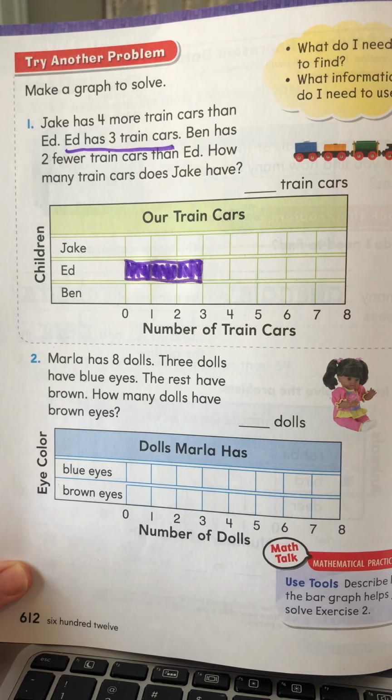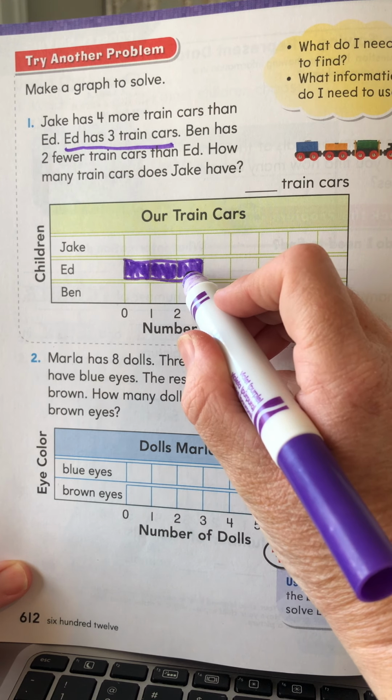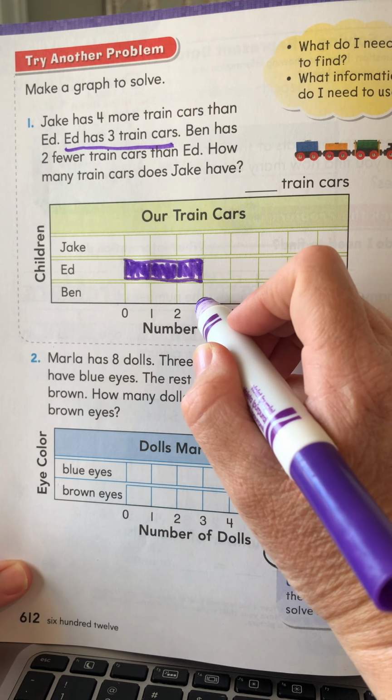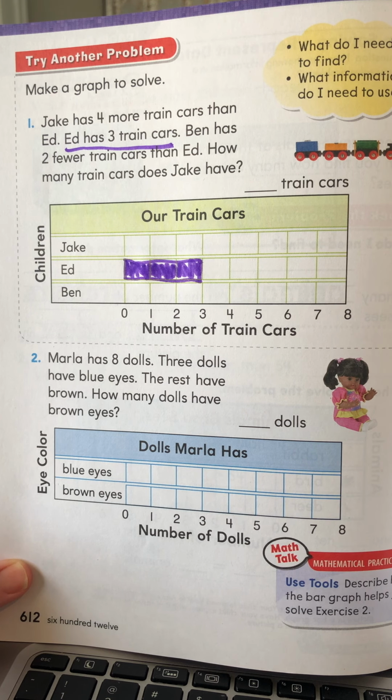Okay, now let's look at Jake. Jake has 4 more train cars than Ed. Okay, so if Ed has 3 and Jake has 4 more than Ed, so 4 more than 3, how many train cars does Jake have? Okay, if you said 7, you are correct.